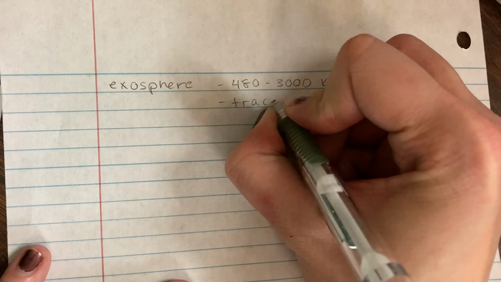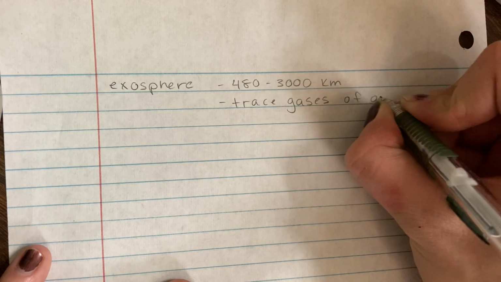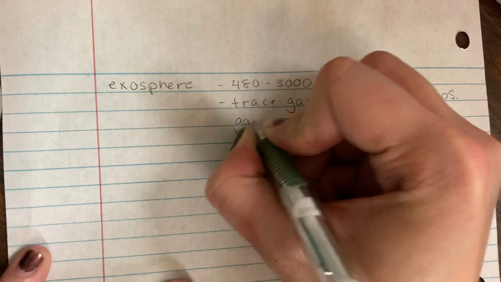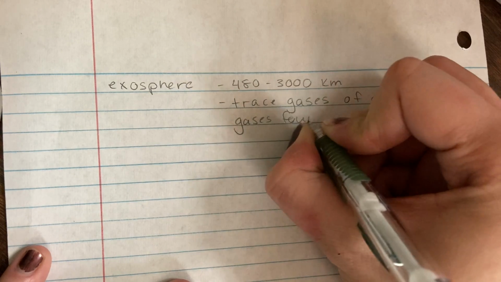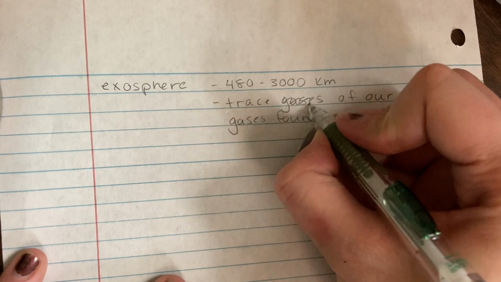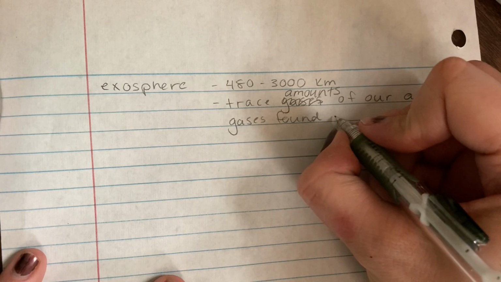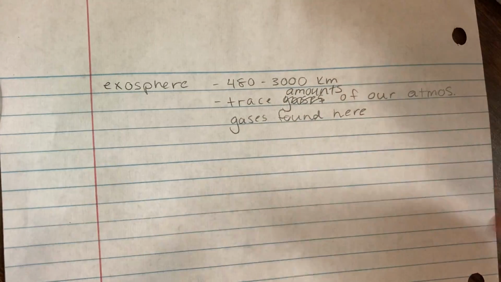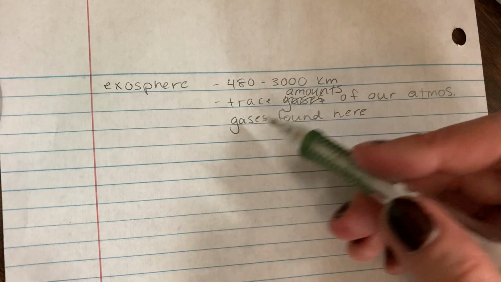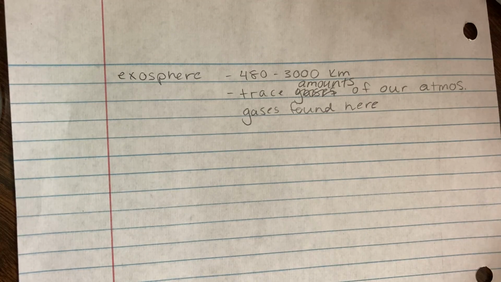And here you can find trace amounts of our atmospheric gases. So it's not like a layer of the atmosphere, but we've been able to detect some particles of our atmosphere way out at about 3,000 kilometers away from the surface of the Earth within the exosphere.